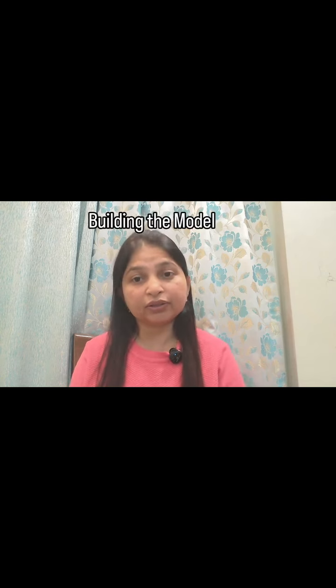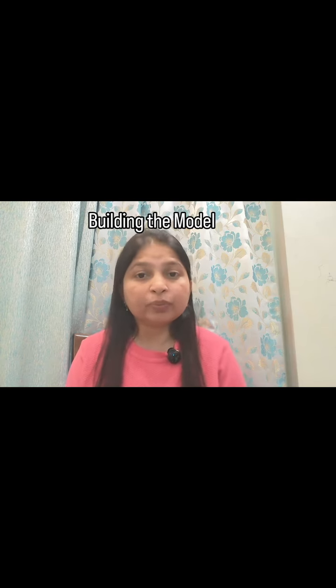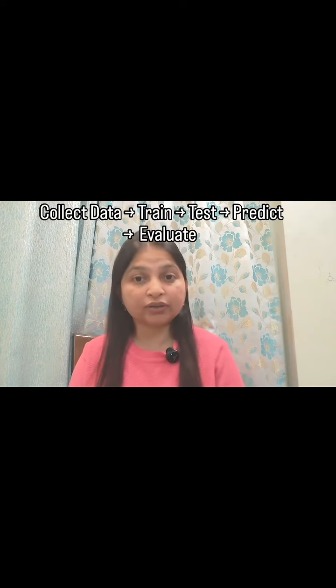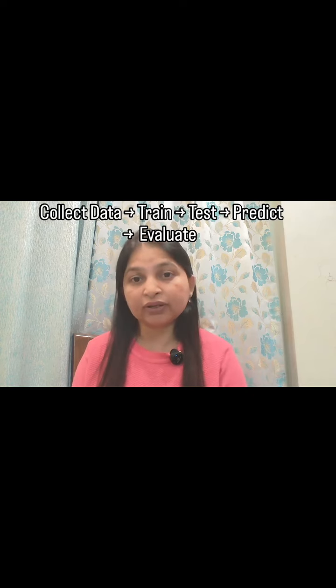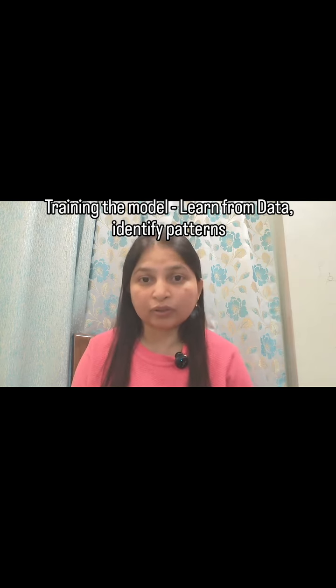There is one common thing in machine learning, deep learning and all these concepts. We need to build the model. To build the model, there is a certain workflow that we have to follow. Initially, we have to collect the historical data, then train the model, then test the model, then predict on the new data, and then evaluate it. Out of this, training the model is a very important step.